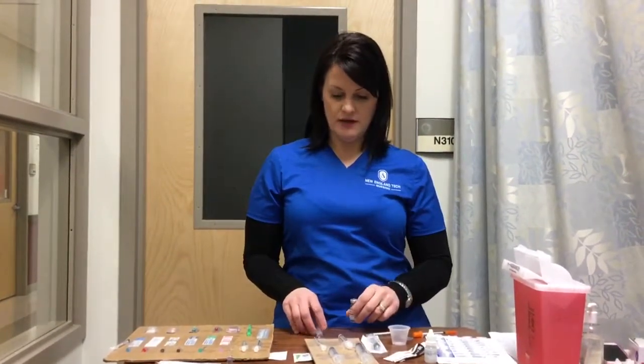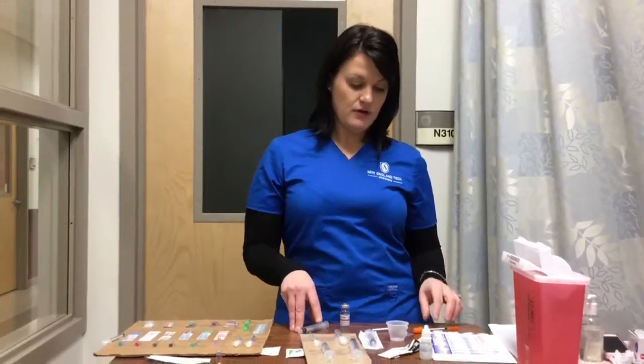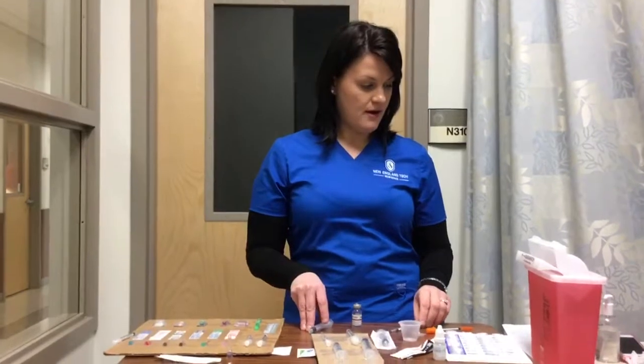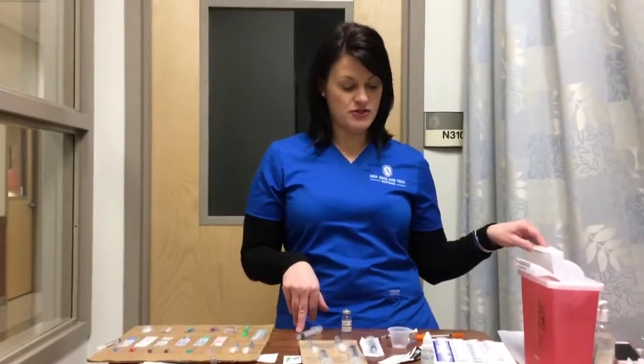When you're done giving injections, you want to make sure that you do not cap the needle. You won't touch the needle, you will make sure that everything goes inside the sharps container.